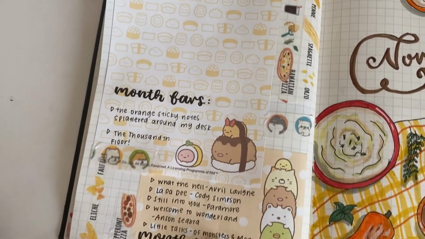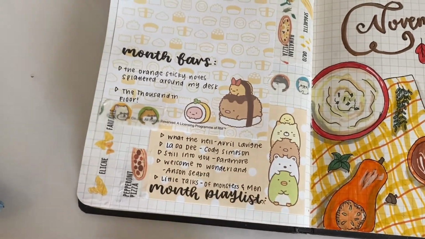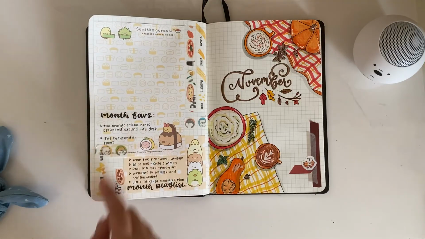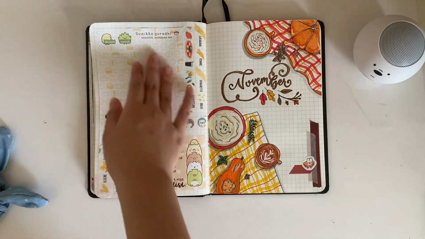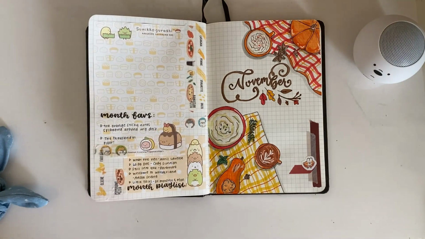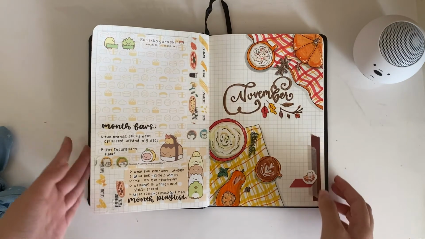And here is the final look of this little quick spread. I'll obviously be writing a little bit of my month's overview here, but because it's going to be a little bit personal, I'm not going to be writing it on camera.